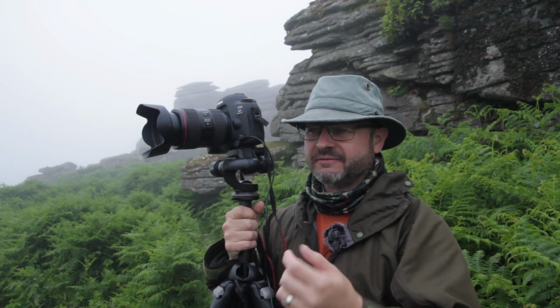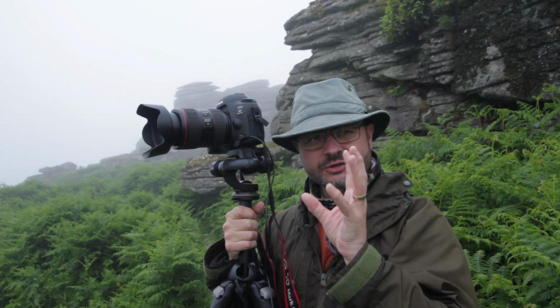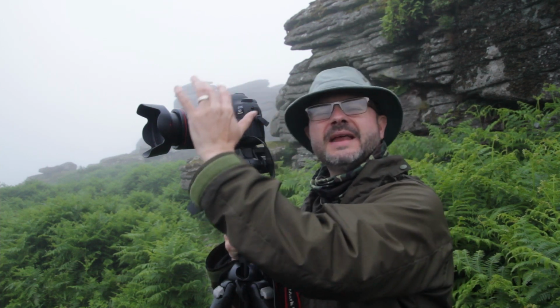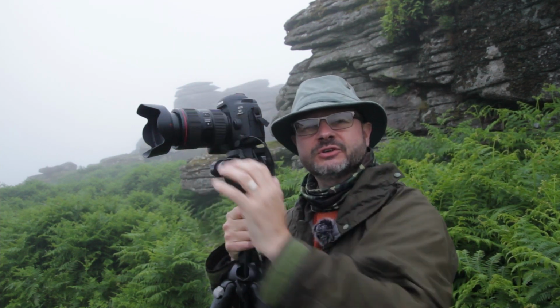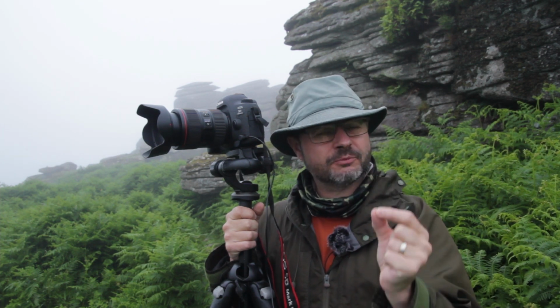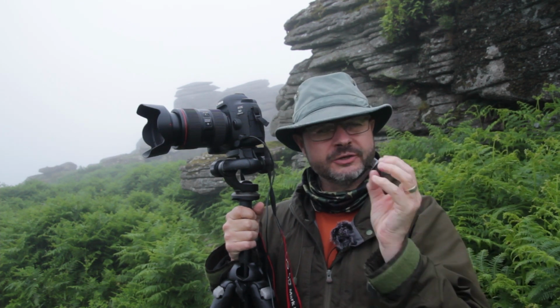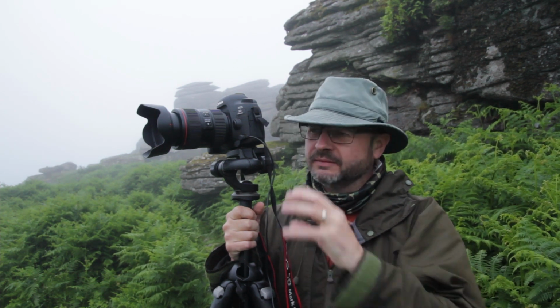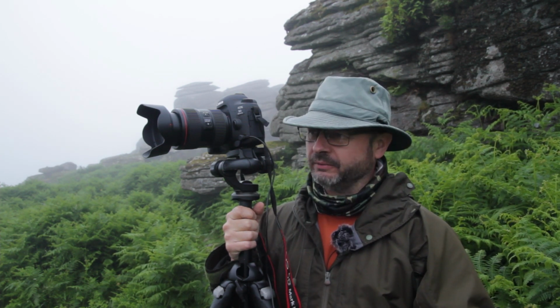So I've gone for f8 because it's a good position for the lens to use. It's a good optical performance between f8 and f11. In fact, I think this lens works a little bit better at f11, so I'm going to take some f11 as well. And this is where aperture priority comes into its own, because you can make those kinds of decisions, and when you make them, the camera does the rest for you.